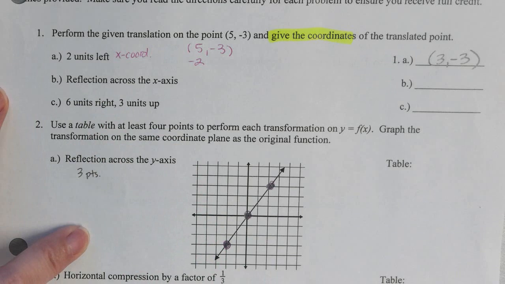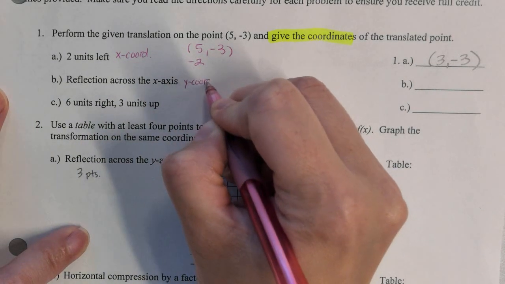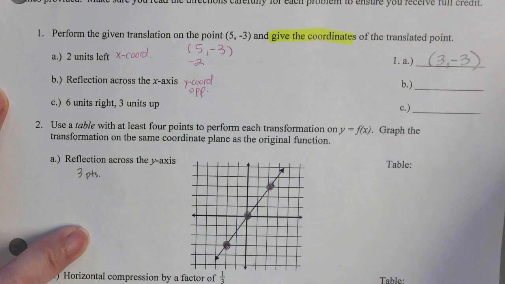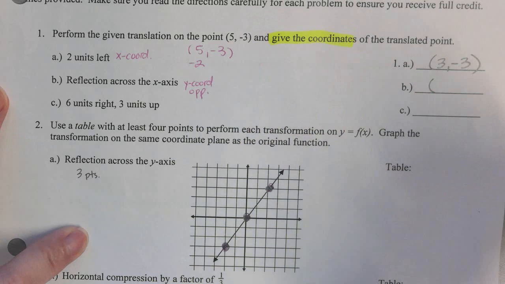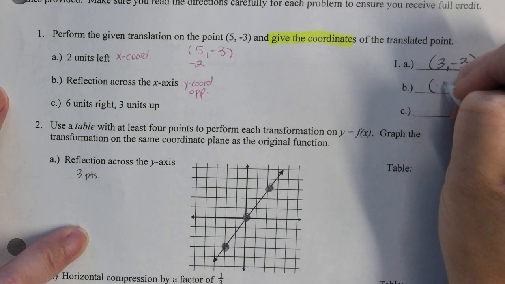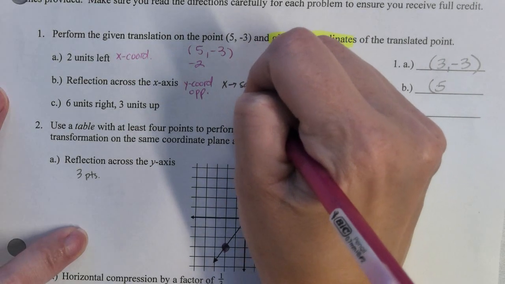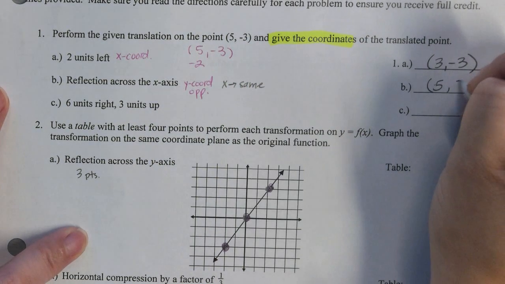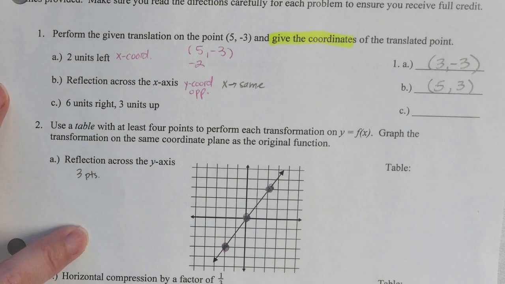For B, it's a reflection across the x axis, which means the y coordinate is the opposite. So if I'm starting with 5, negative 3, it becomes positive 5. The x stays the same. So the x is the same, the y is the opposite. And again, just has to be proper coordinate notation.